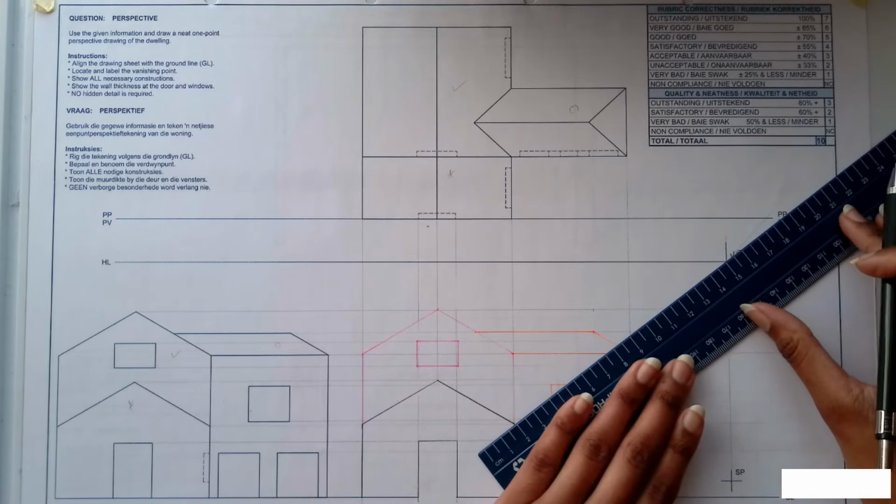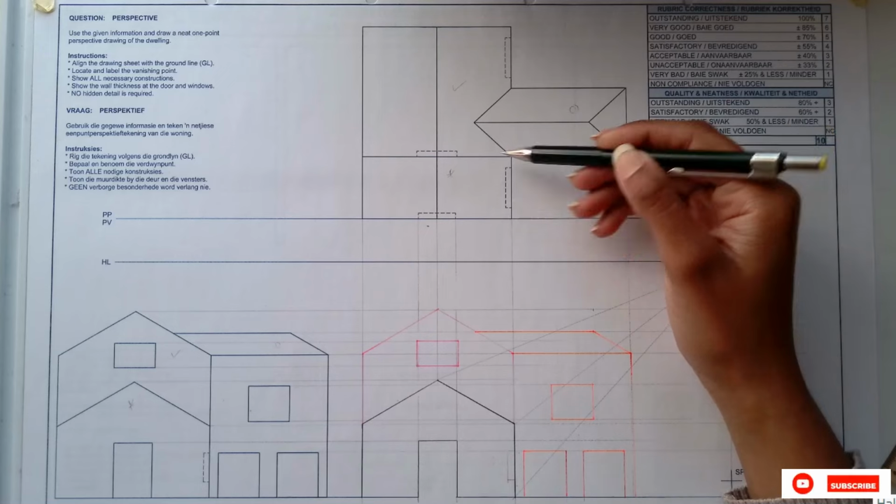Okay. Then we want to get our roof lines.